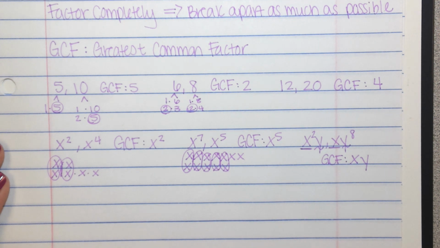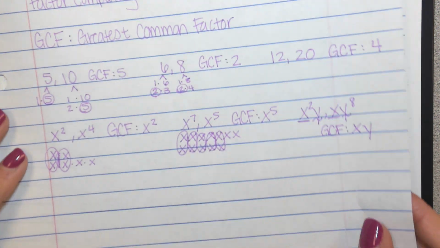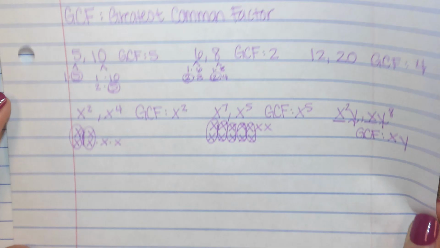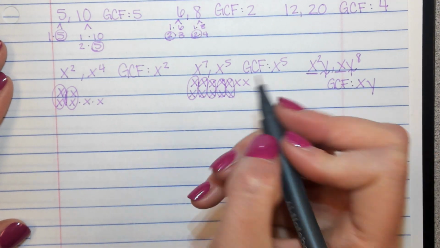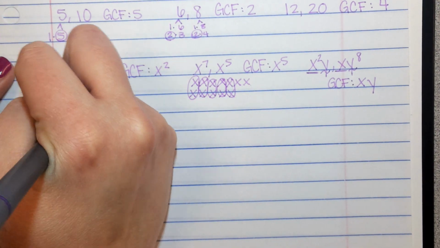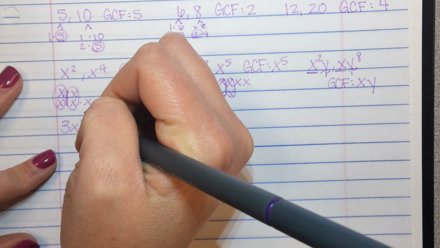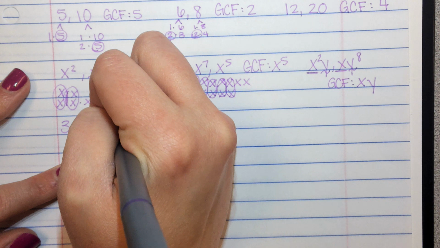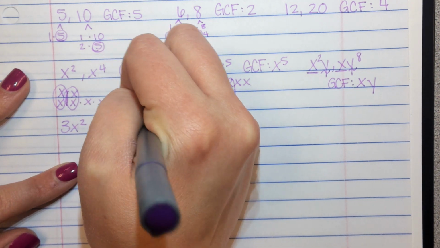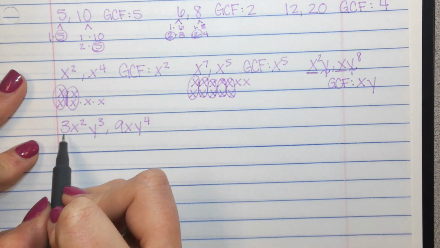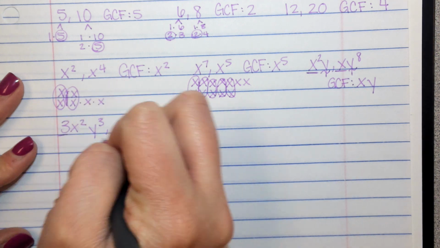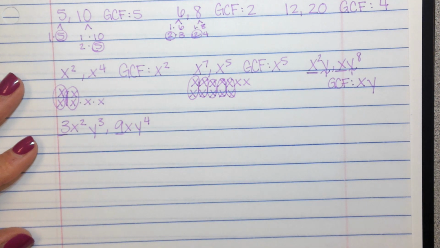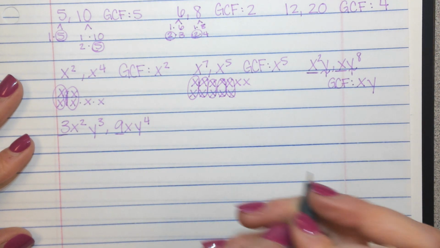Okay, you can also have expressions where you have numbers and variables mixed together. So we might have 3x squared y cubed and 9xy to the fourth. So first you look at your numbers. We have 3 and 9. What's the biggest number that goes into 3 and 9 evenly? It's 3.